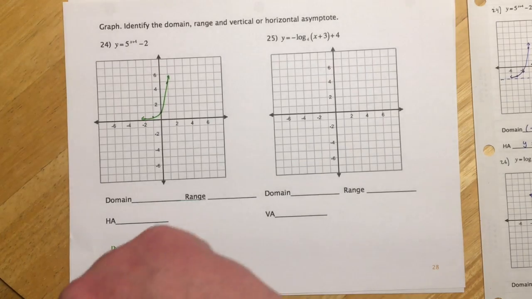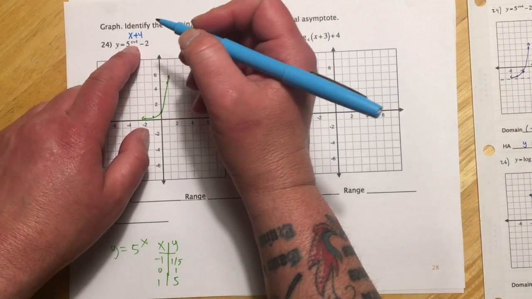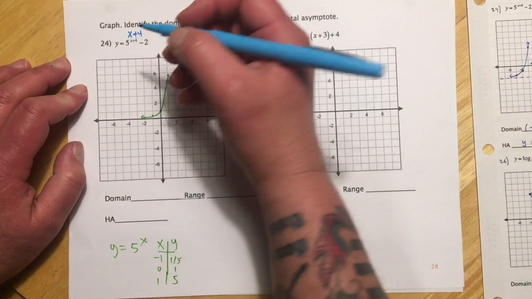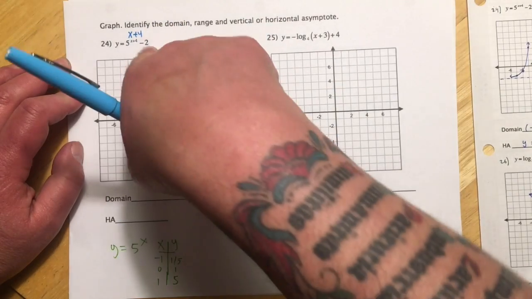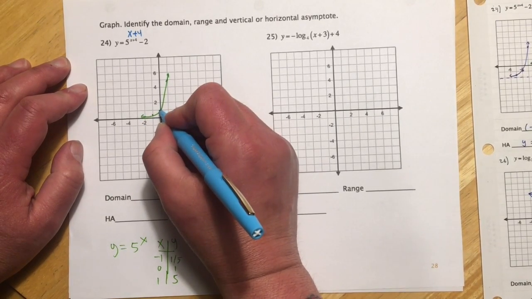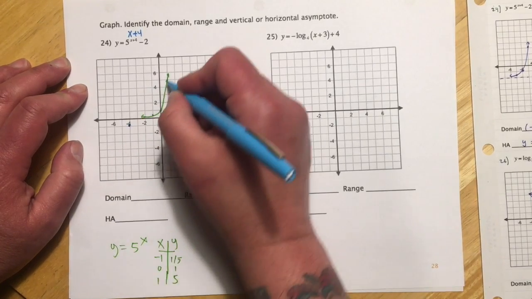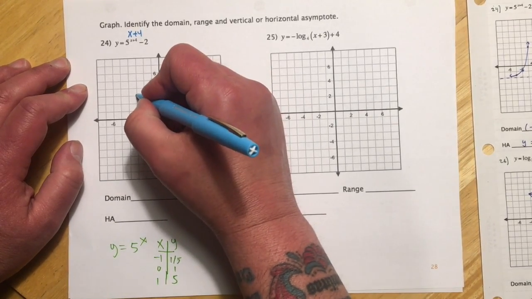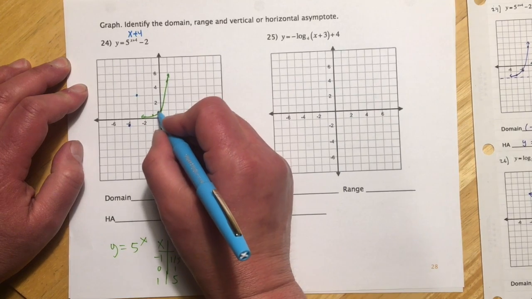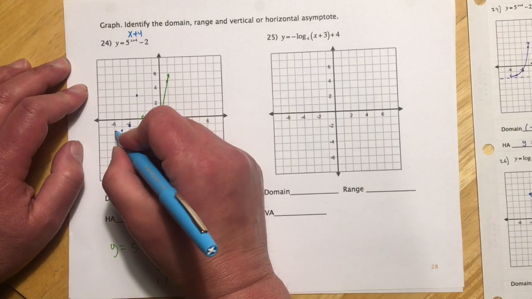And then this is, not sure if it's big enough for you to see, but it's x plus 4 in the exponent. So that plus 4 is going to go left 4, and then this is going to go down 2. I never start with the hard point. I always start on the easy one, just to make it easier to count. So left 4 and down 2. This would be left 4 and down 2. And then I use this as a reference and go, so from here it's going to go over and down a little bit.